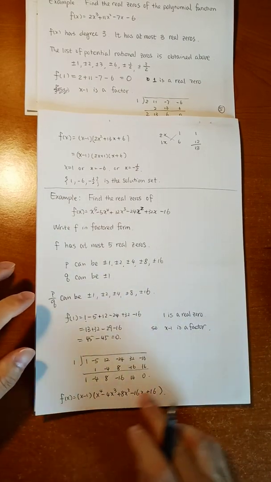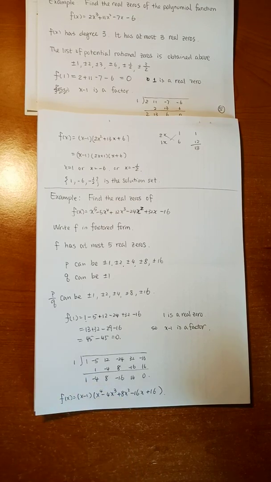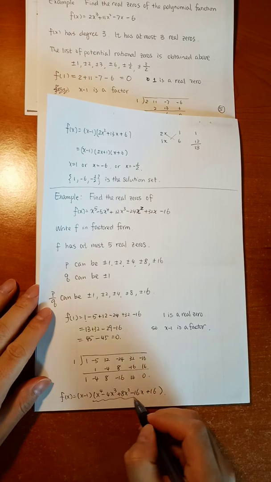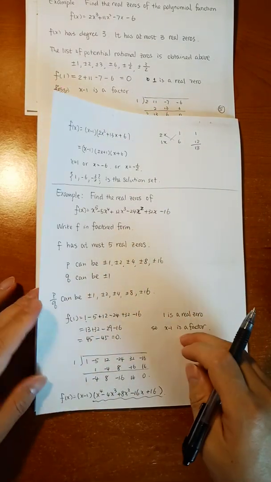Okay, so we have this factorization at least. Well, what's next? Next, you are going to continue the study for this polynomial and go through this again.